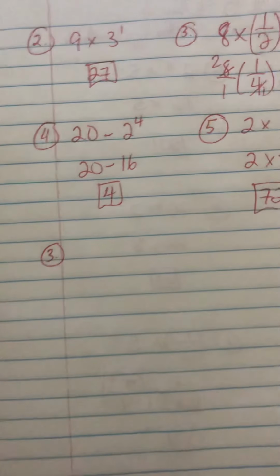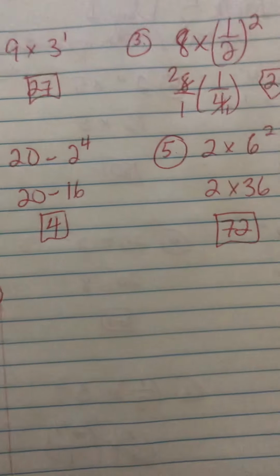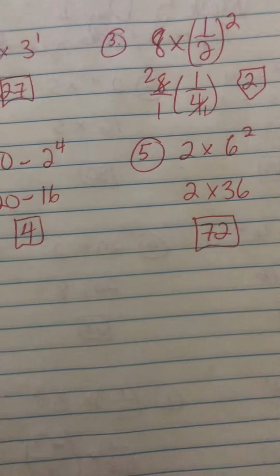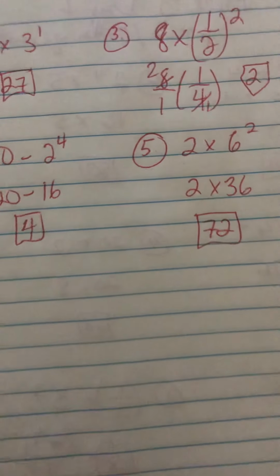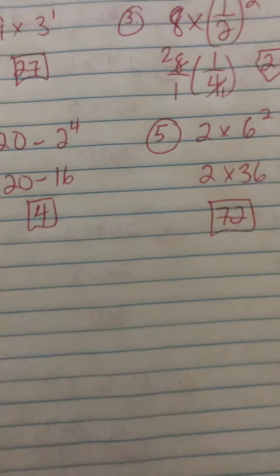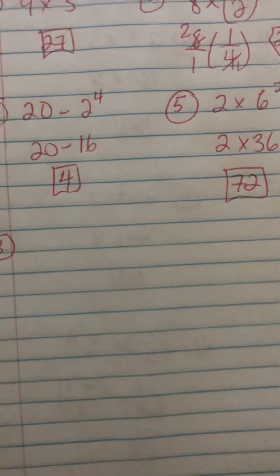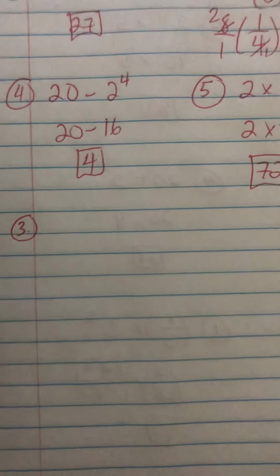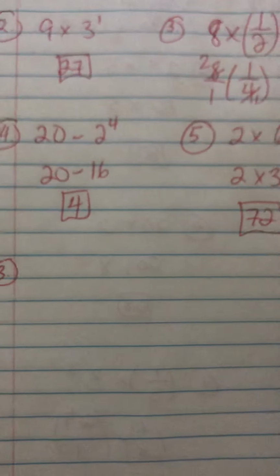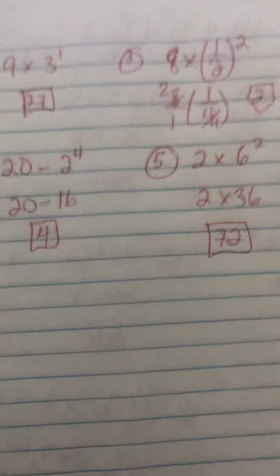So number 3 says, Andre says, I multiply 4 by 5, then cube the result. Select all the expressions that equal Andre's answer. So let's think about what Andre did, okay? Let's think about what Andre did first, right? And then we can figure out what they're asking us.